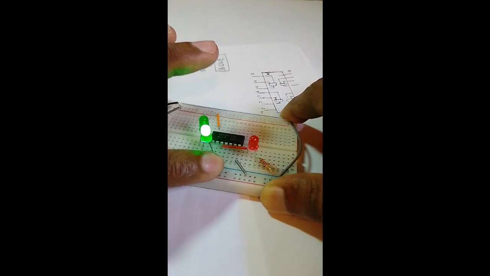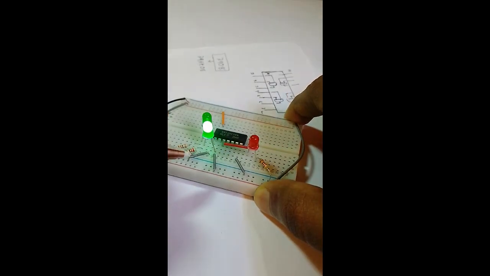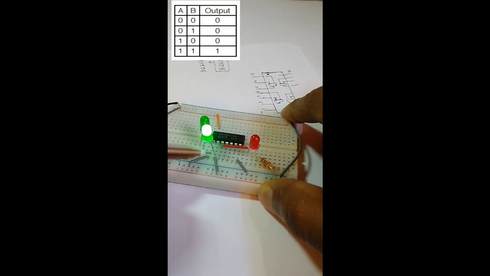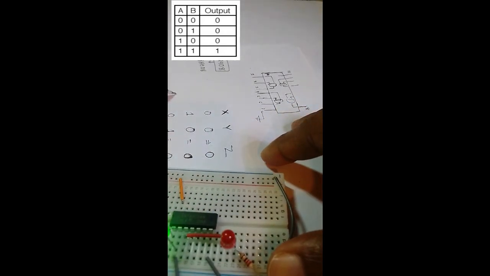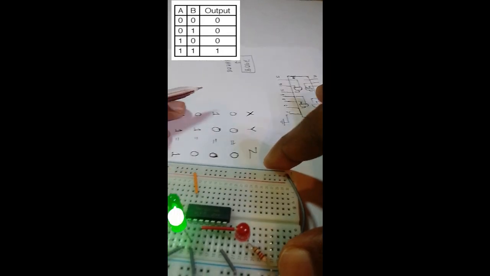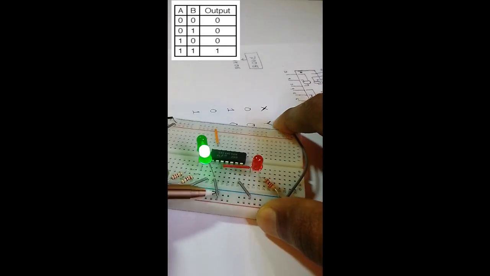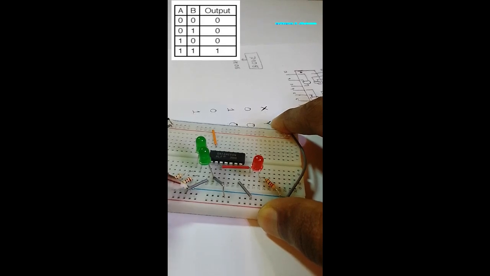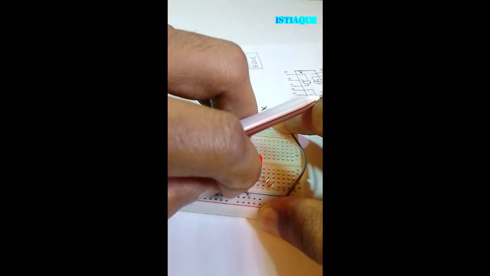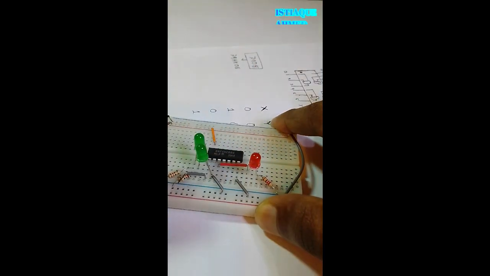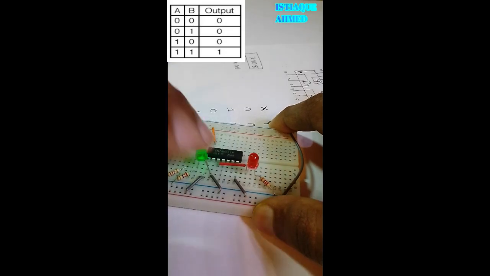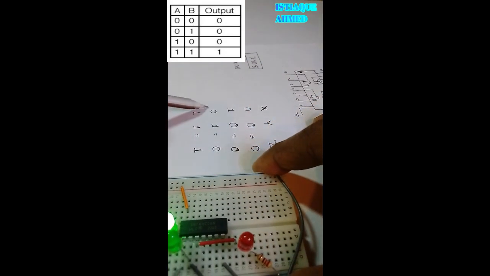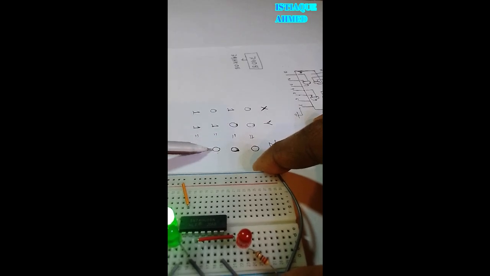So one of the LEDs is lit. Pin 2 is now 1 and pin 1 is 0, and the output is 0 1 0 0. Also, if we put this, and this should be grounded, and this is positive. Now the output is 0, so we say 0 1 or 1 0 is 0. This is the operation of the AND gate.